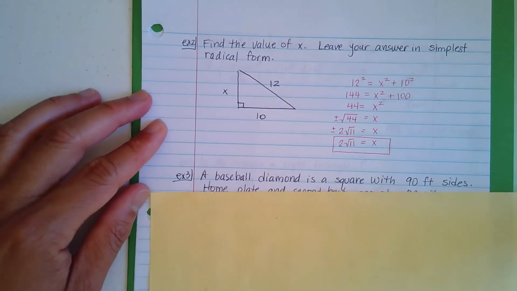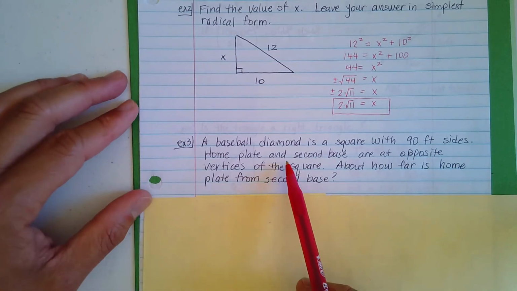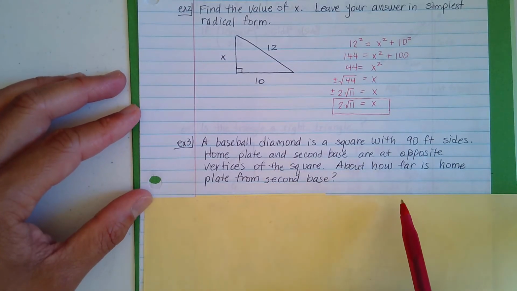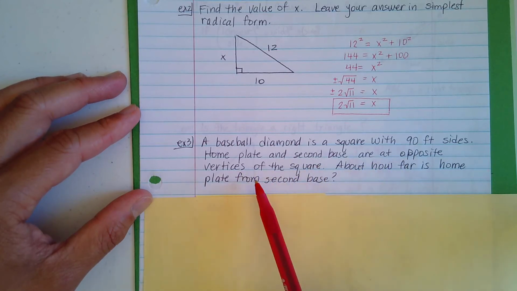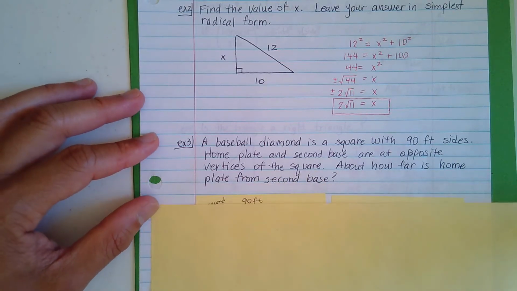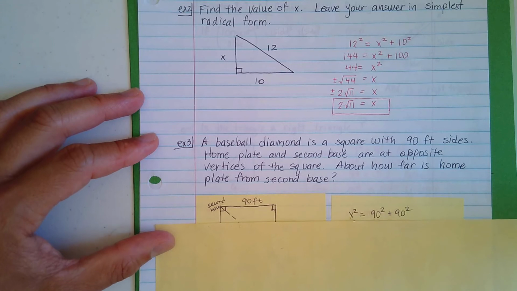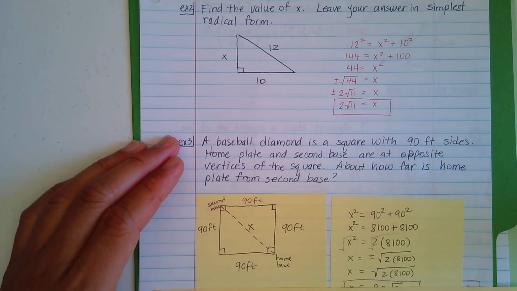Example 3. A baseball diamond is a square with 90 feet sides. Home plate and second base are at opposite vertices of the square. About how far is home plate from second base? Okay, so let's work out the problem here.